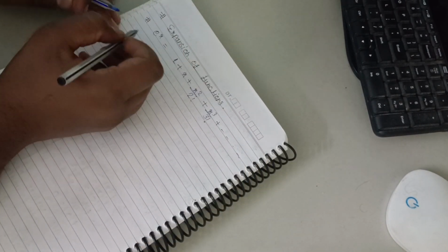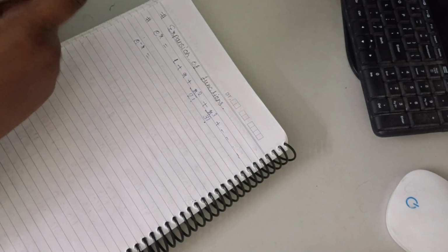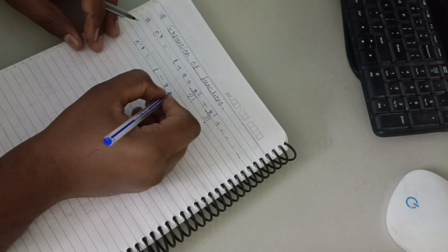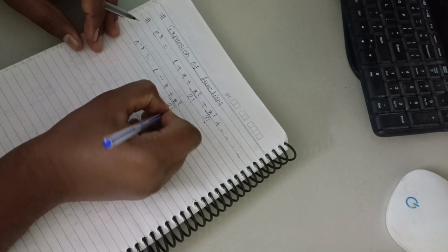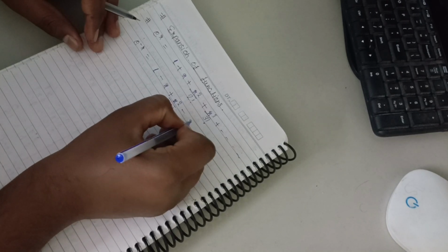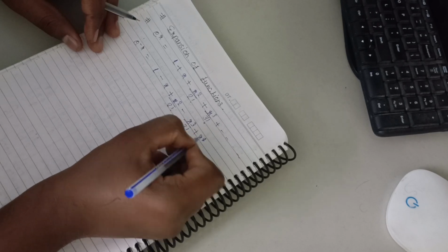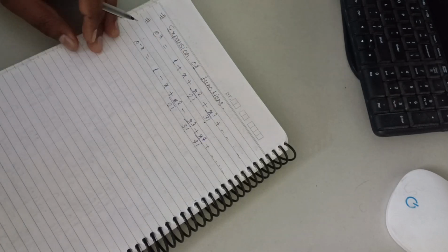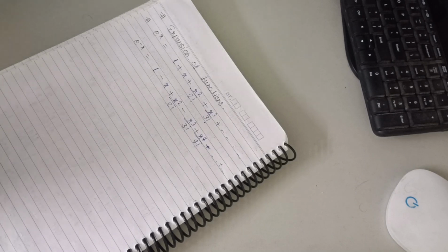The second expansion is e to the power minus x, which is 1 minus x plus x square upon 2 factorial minus x cube upon 3 factorial, similarly x4 upon 4 factorial plus, sorry, here it will be minus, and here it will be plus, alternating.